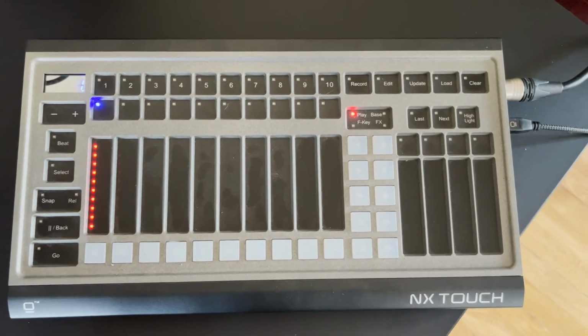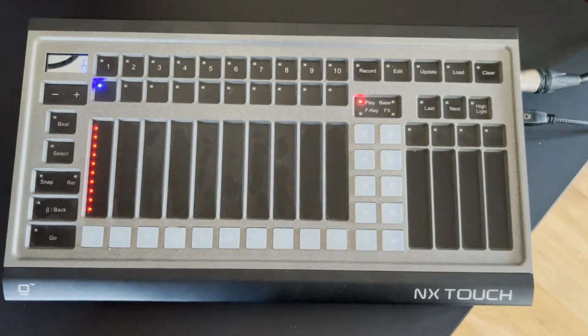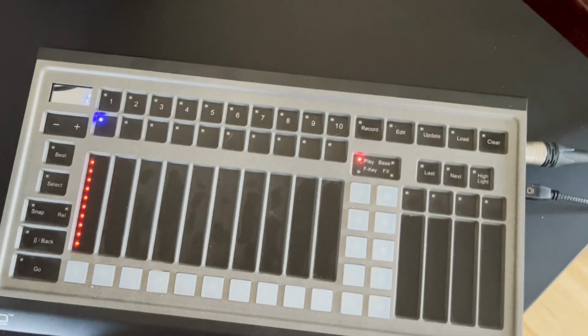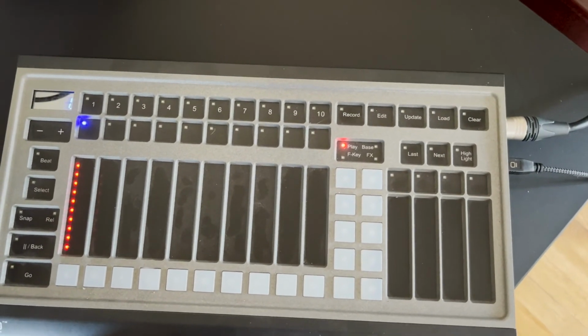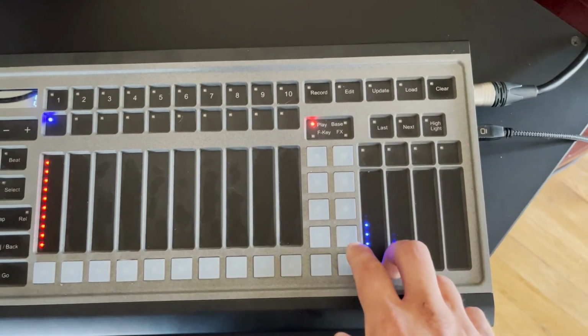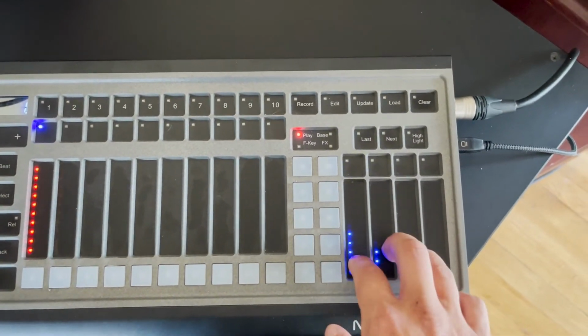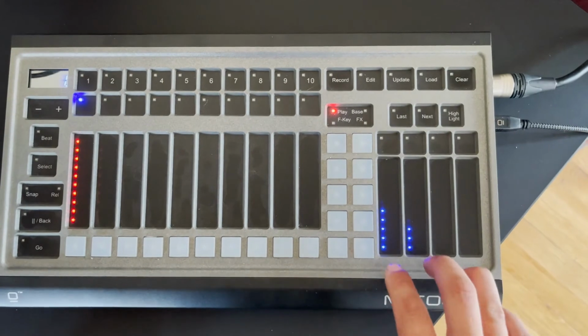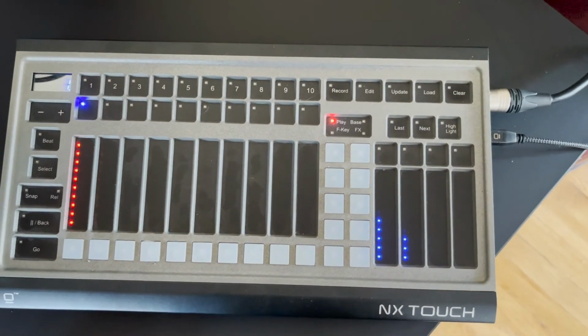I don't know that I would want to run a show on this. If we grabbed a fixture and put it in the programmer, you'll see that these two light up. And this, I believe, comes pan and tilt right now. If you had an LED fixture, this would be RGB type stuff.